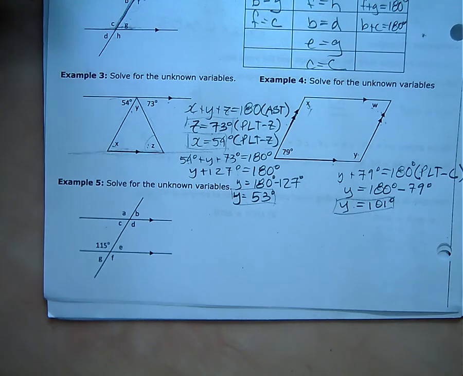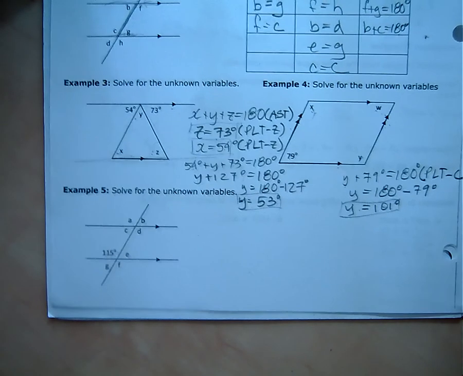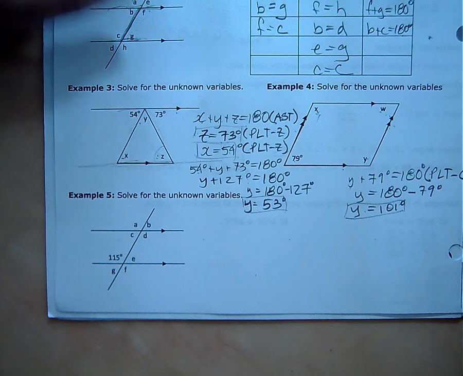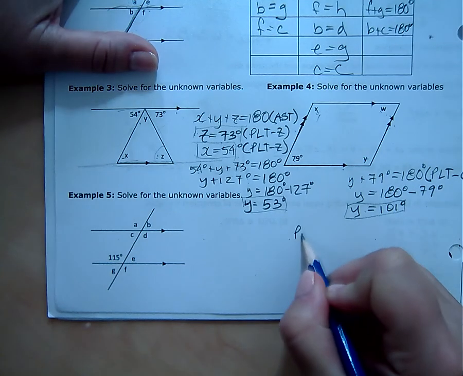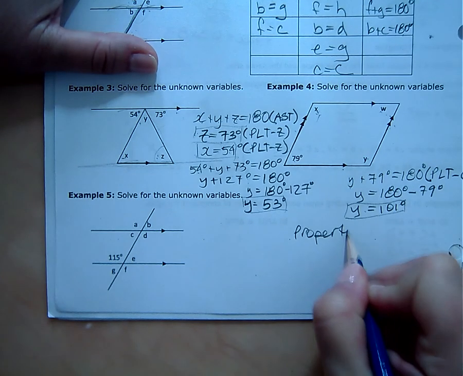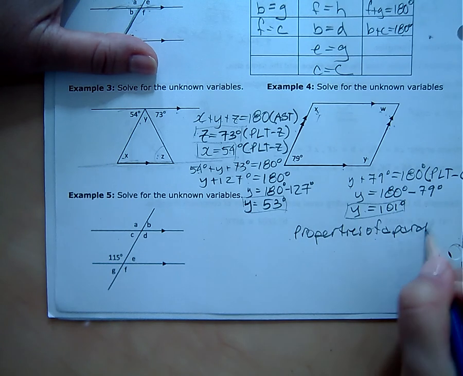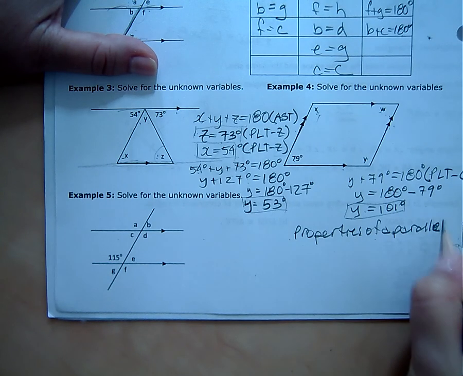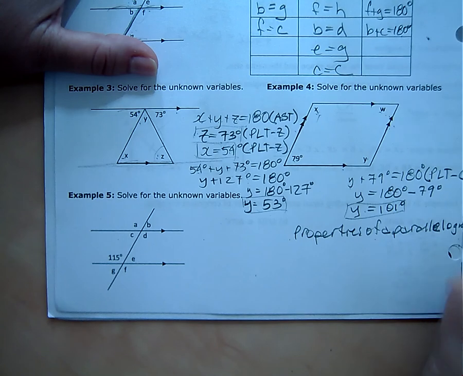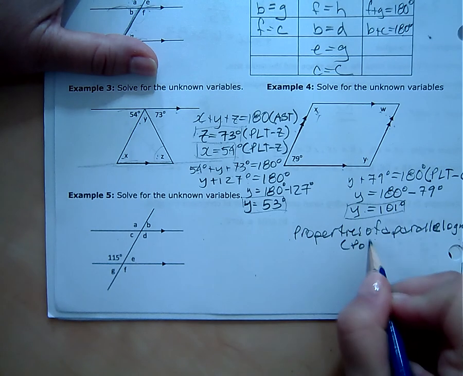There's another theorem that you may remember, which is the theorem of the parallelogram. It's called properties of a parallelogram, which we call POP.